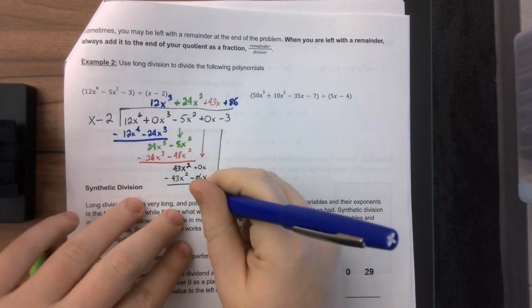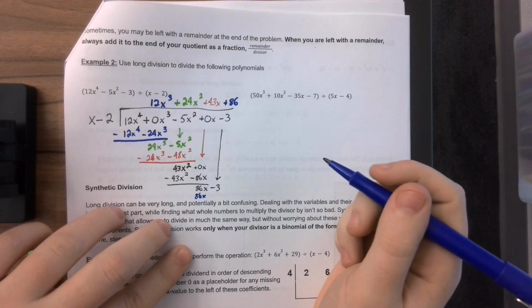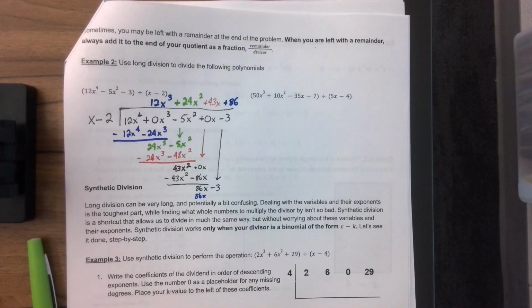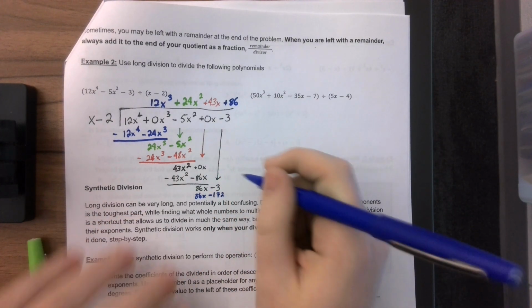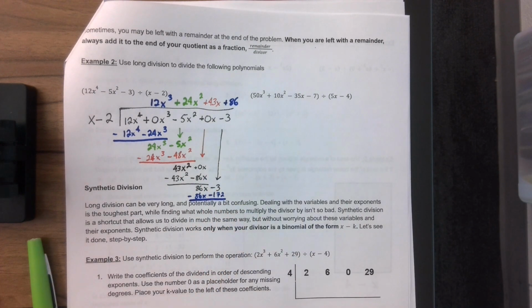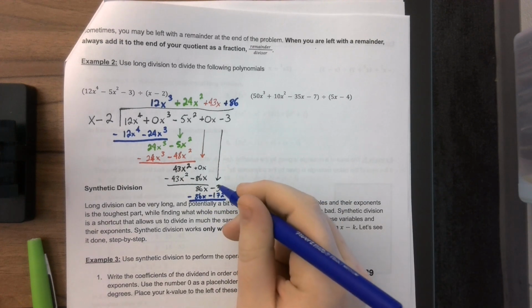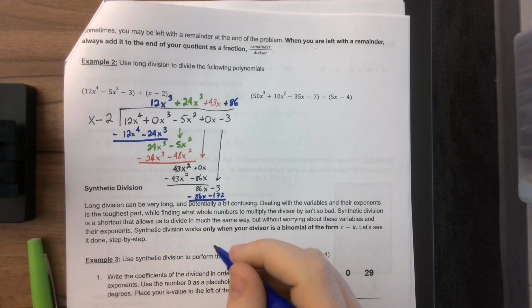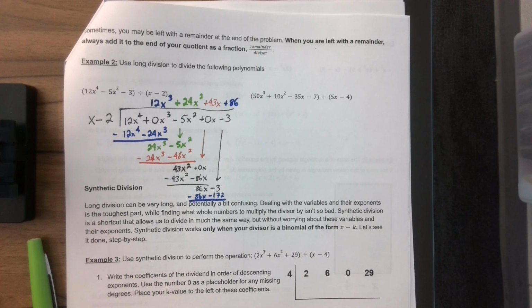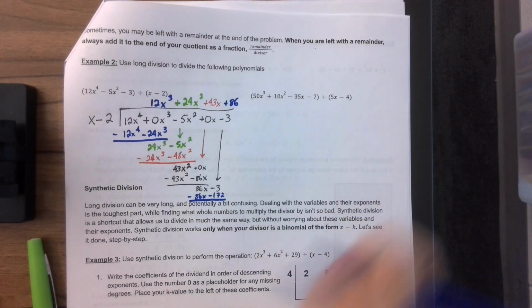86 times x is 86x. 86 times negative 2, this one's going to be a little bit trickier to do. However, it's not that tricky. If we do 86 times negative 2, we get negative 172. Ooh, I ran out of room here. Sorry, y'all. But these cancel out. Negative 3 minus negative 172, well, that's going to be negative 3 plus 172. That's 169. So our remainder is 169.